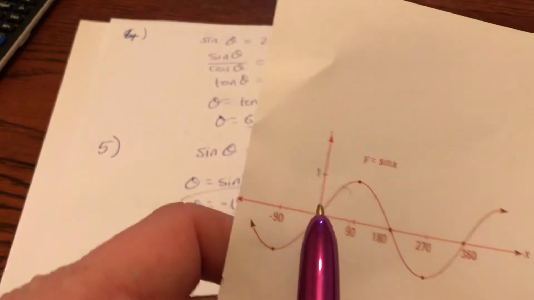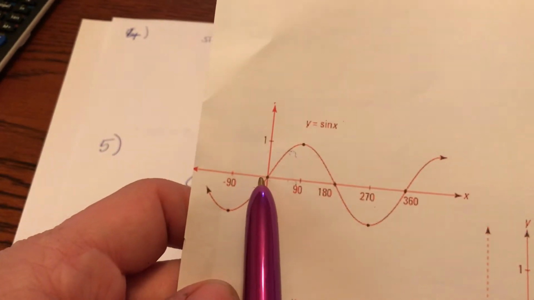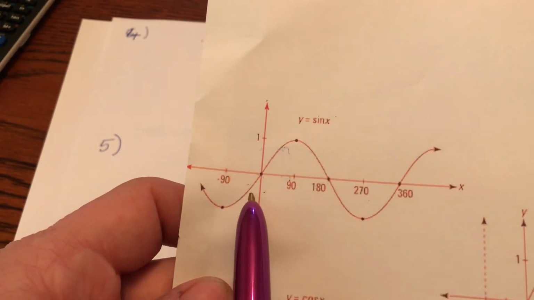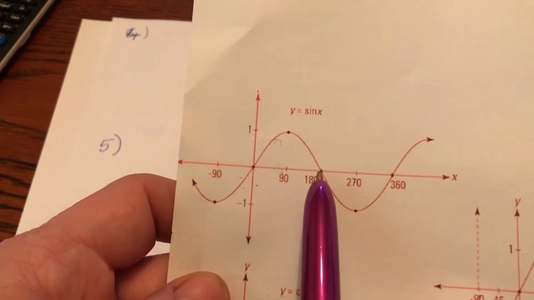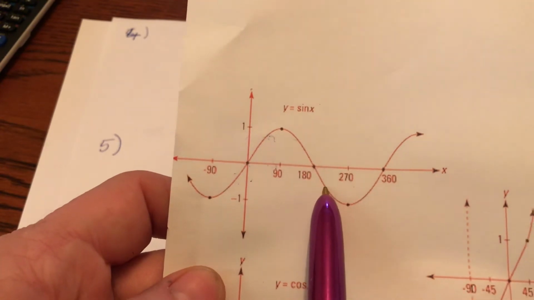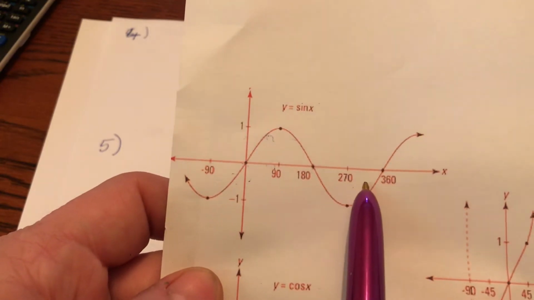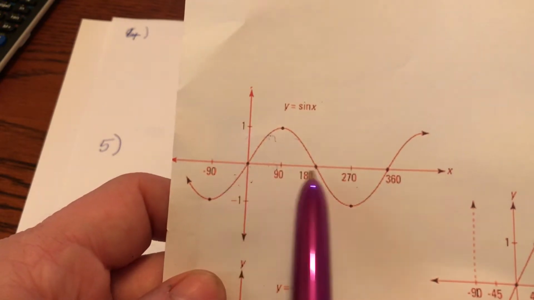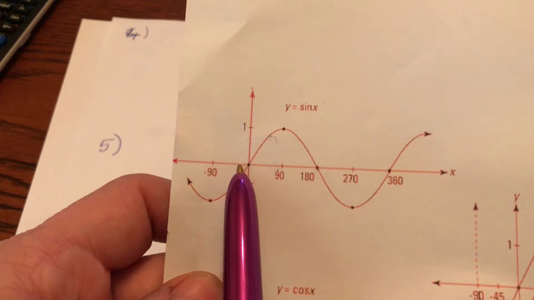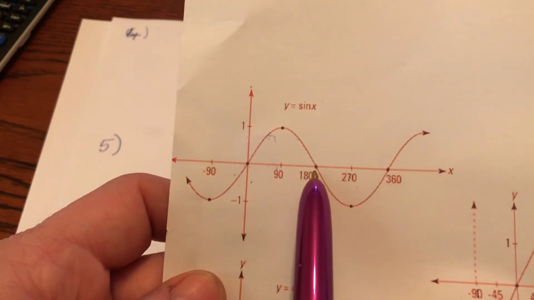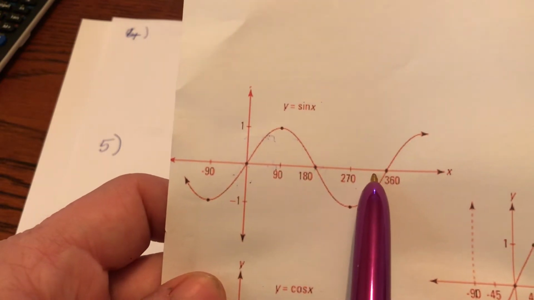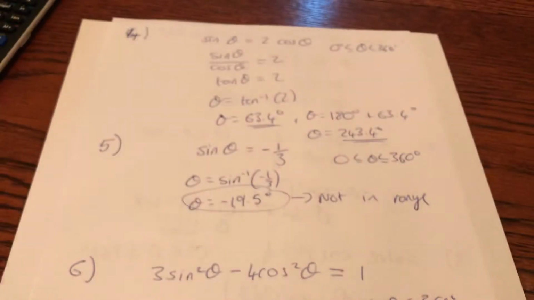Let's look at our graph. Well, our solution's about there. Now, you might notice, well, that's 19.5 degrees that way. Look at the symmetry. If I go 19.5 degrees that way, and then 19.5 degrees that way, you're getting the same value. So 19.5 degrees that way gives me -1/3. About 19.5 degrees that way, -1/3.